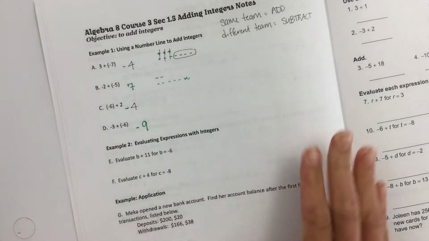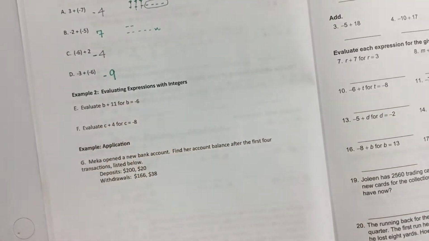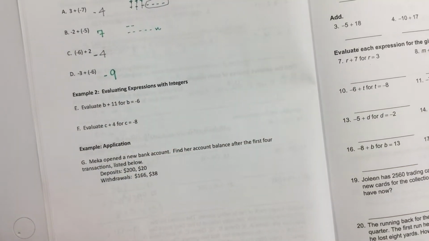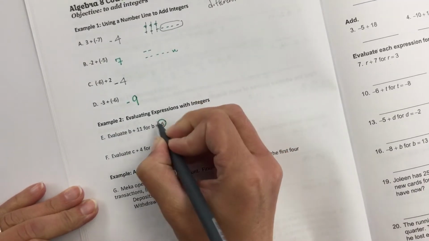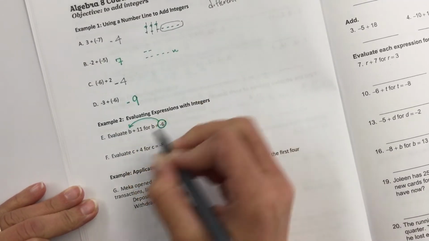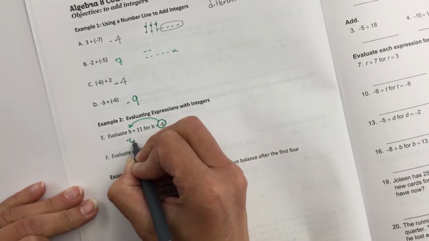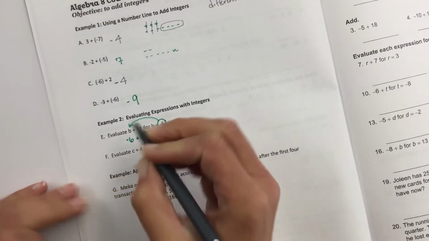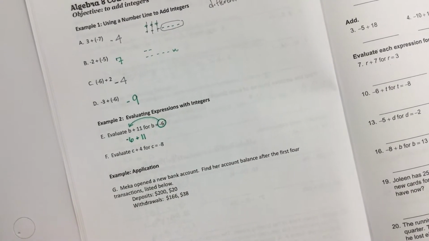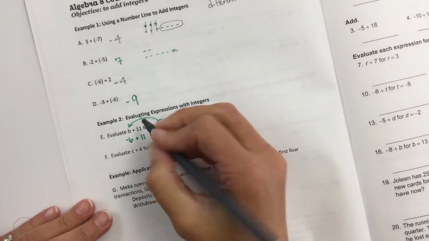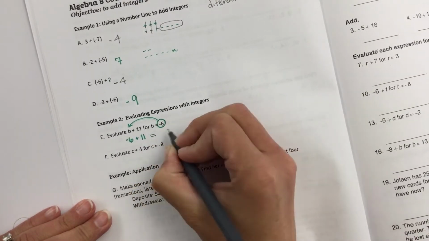Okay, so now we're going to do evaluating, so that just means to solve. They're going to give you a variable. You are going to replace the variable with what it stands for. Make sure you bring the negative with it. So it's negative 6 plus 11. Then you treat it the same way. So negative 6, 6 on the negative team, 11 on the positive team. That means that the positive team wins by 5.